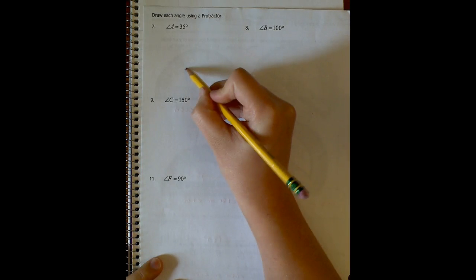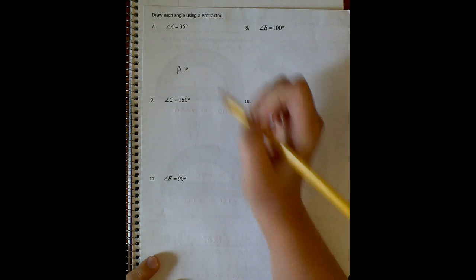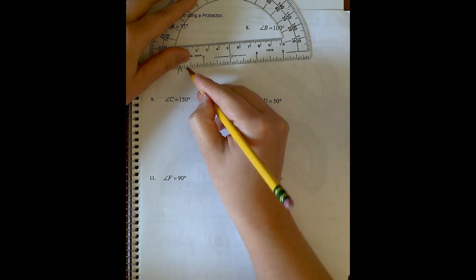Drawing angles is also a process that we want to be familiar with. So this says angle A equals 35 degrees. The very first step you need to do is plot your vertex anywhere on this sheet of paper. So I'm going to do it right here. Okay, and then you want to create one side to begin measuring from. It does not matter where you draw that ray.